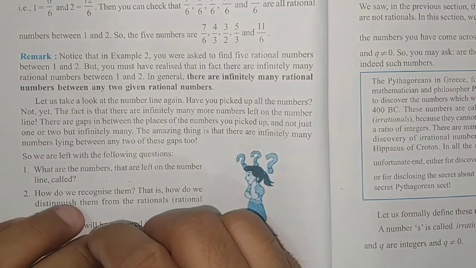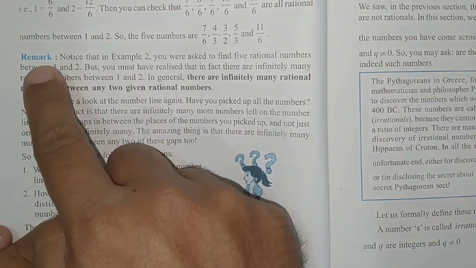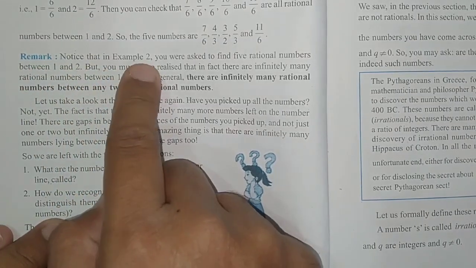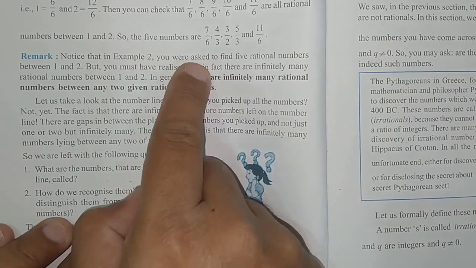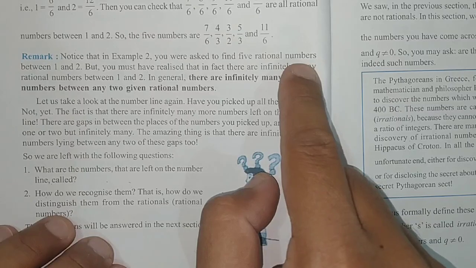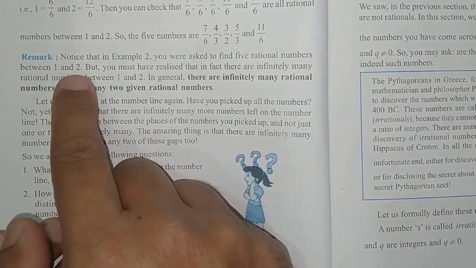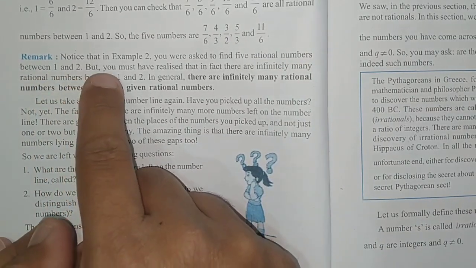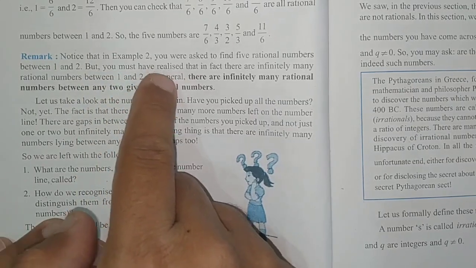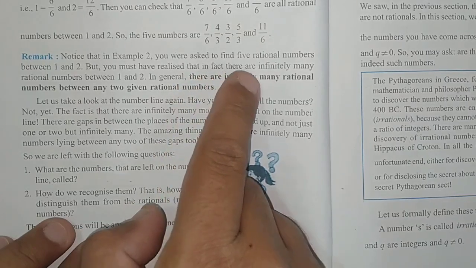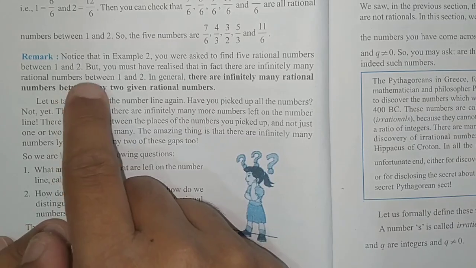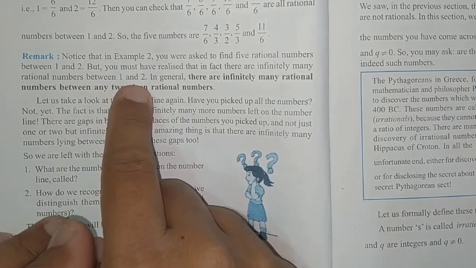So here, remark: notice that in example 2, you were asked to find 5 rational numbers between 1 and 2, but you must have realized that in fact there are infinitely many rational numbers between 1 and 2.